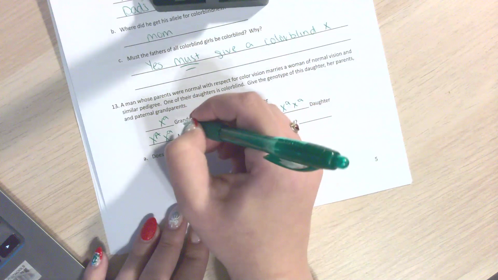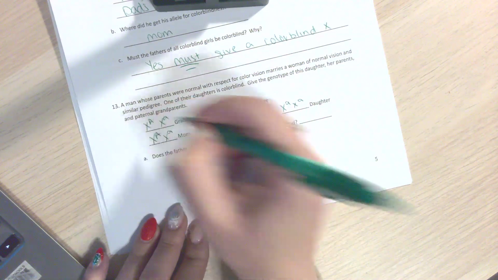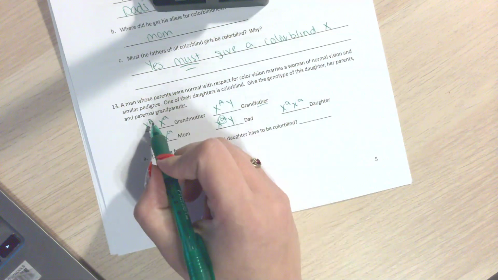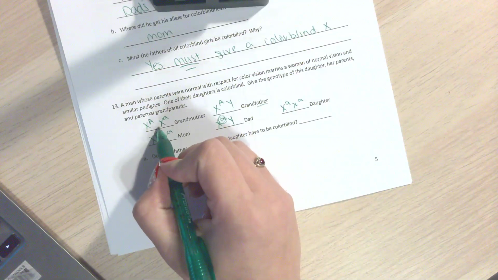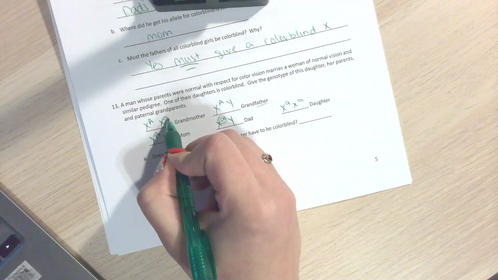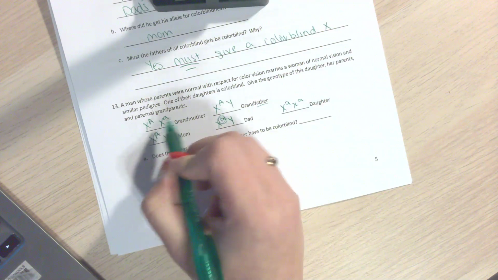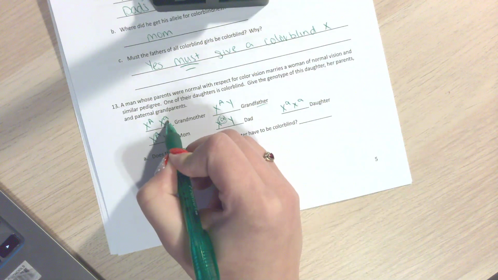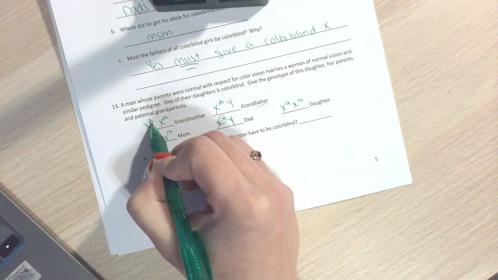But because she has normal vision, she is heterozygous. The heterozygous nature of this genotype kind of outweighs the fact that this colorblindness allele exists. So although the lowercase a is there, the capital A overshadows it.